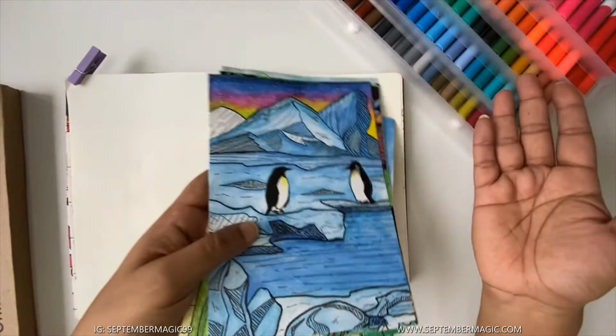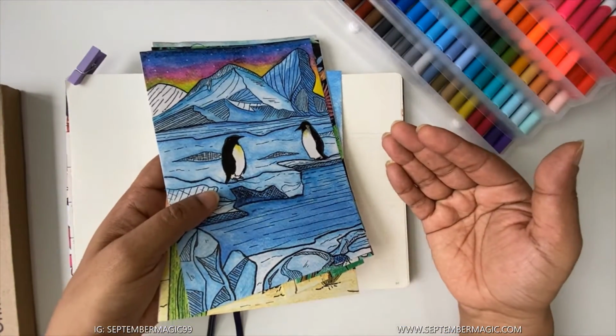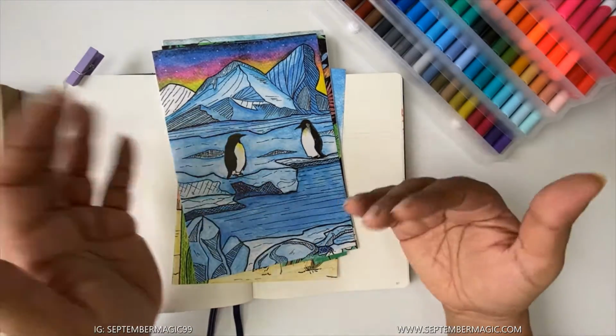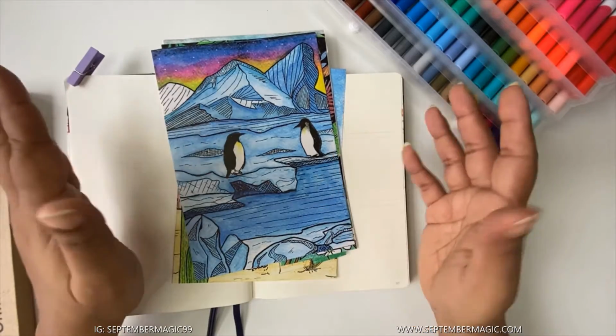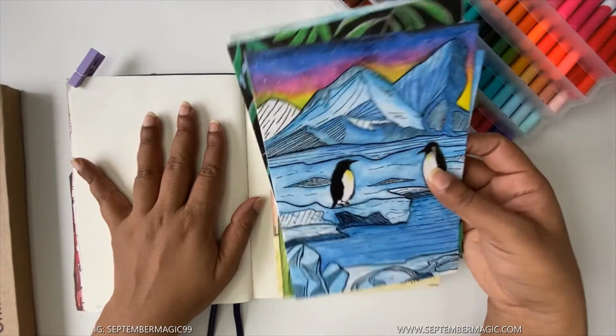So now I'm going to design my weeklies, and I'm going to fast forward it a bit so that you can see the entire process, and you're not here forever. So let's get started.